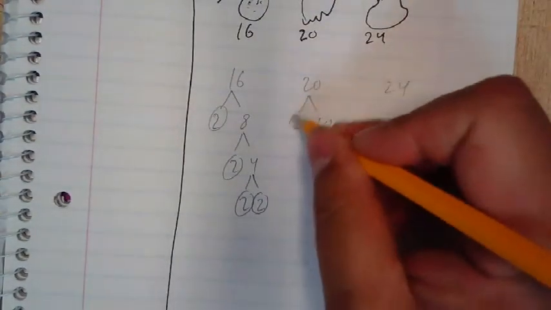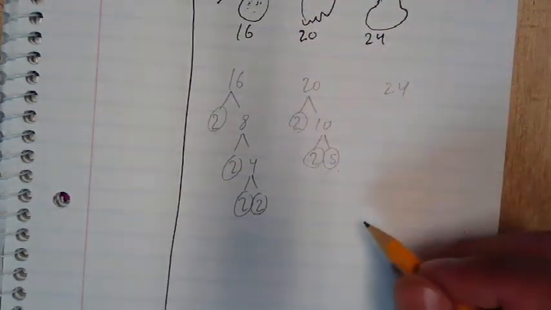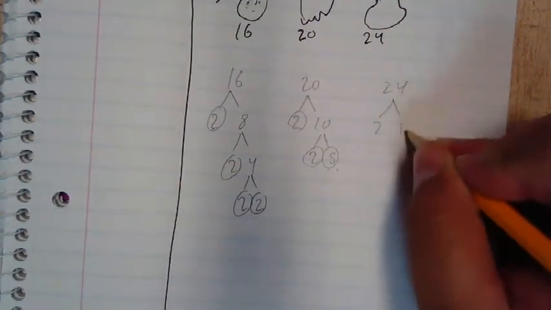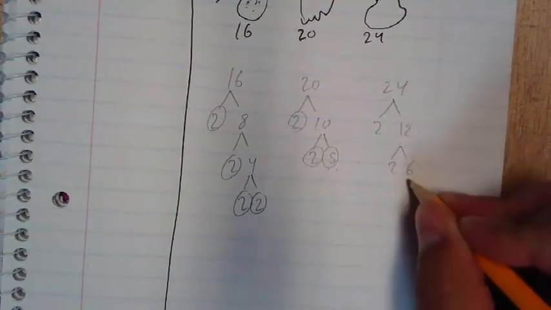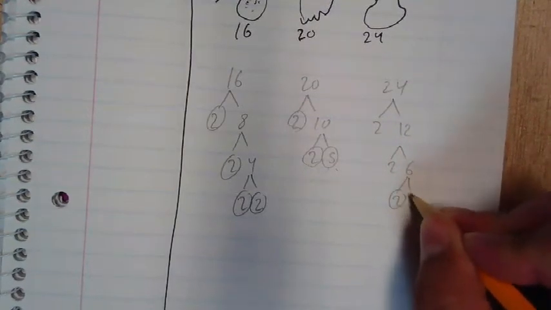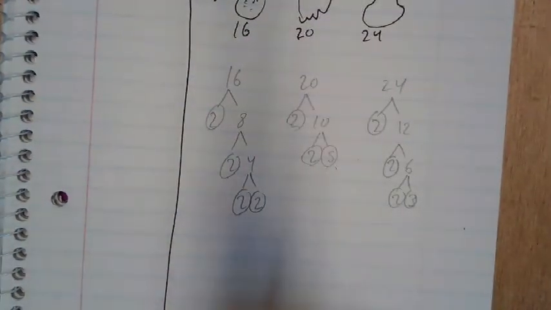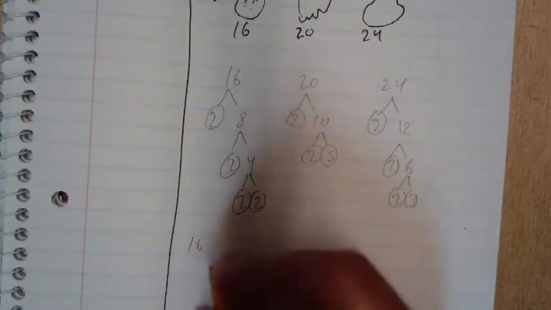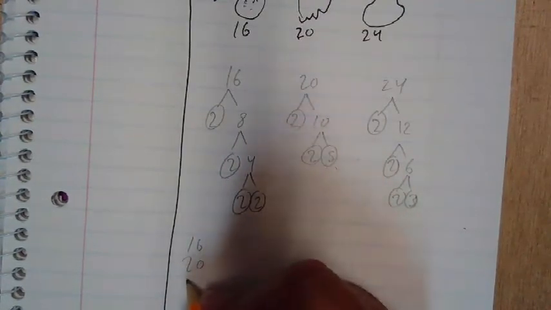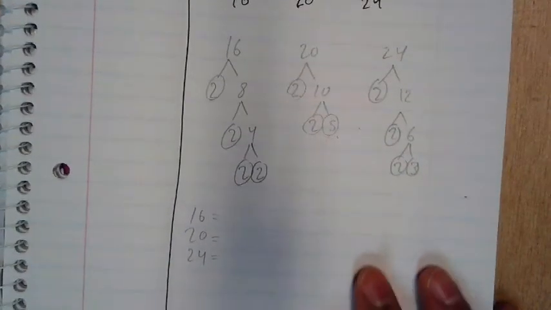All right. 2, 2, and 5. And 24. 2 times 12. 2 times 6. 2 times 3. All right. Let's write it down. Let's see what we have. I'm just looking at my work, making sure it's right. If you go too fast, honestly, you do make simple mistakes. I hope I didn't make one because I went maybe a little too fast.